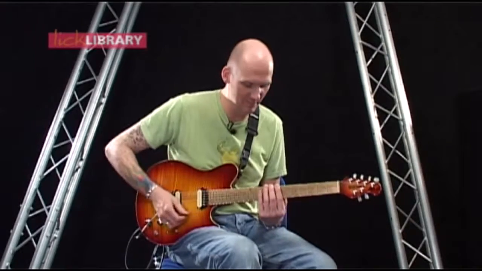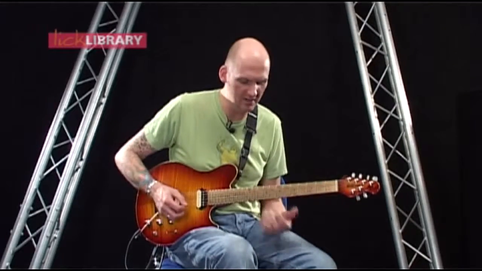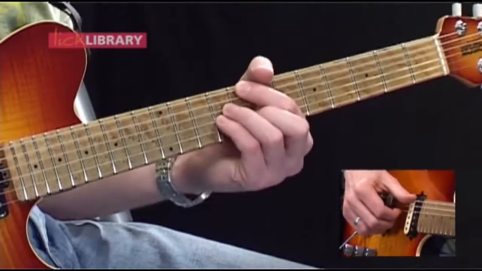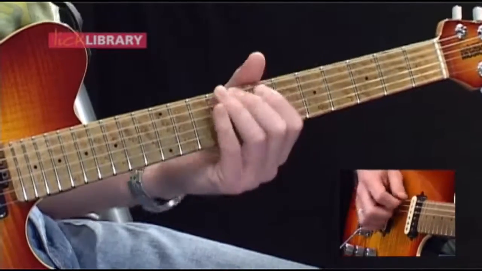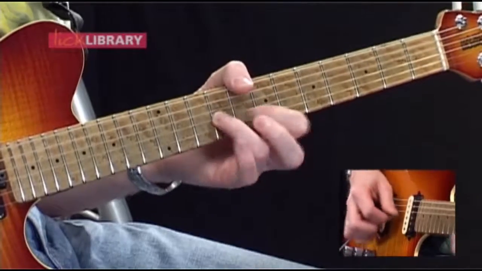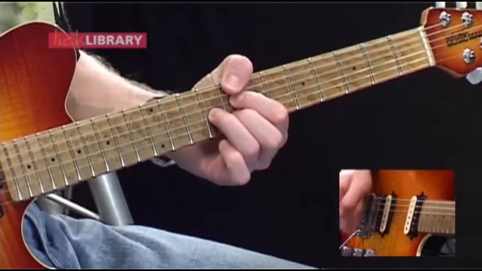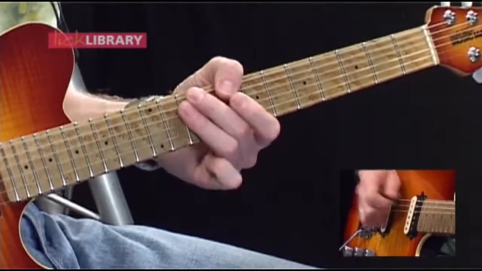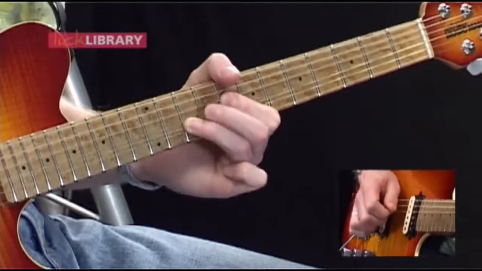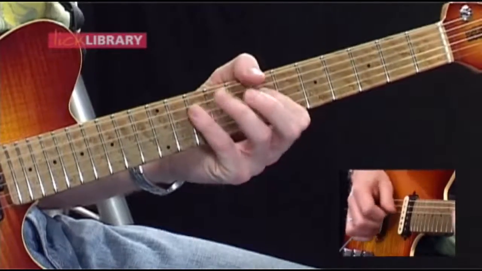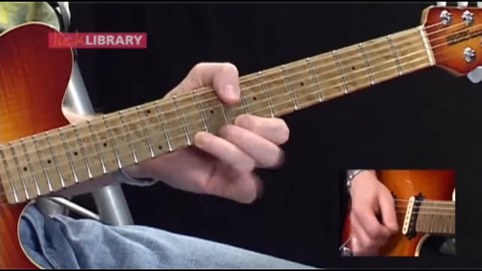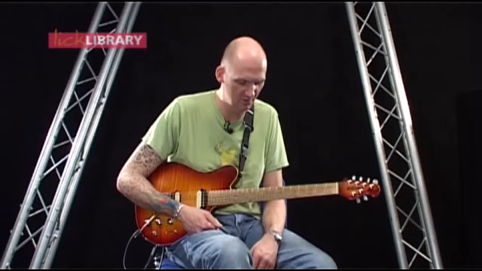C major is the relative major of A minor. That's why it's exactly the same scale. But we'll leave that for the moment. So here's C major. I can play this over a C major 7th chord. I can also play it over a C dominant chord. Get a nice bluesy sound. It sounds really, really sweet over the top of the dominant chord.